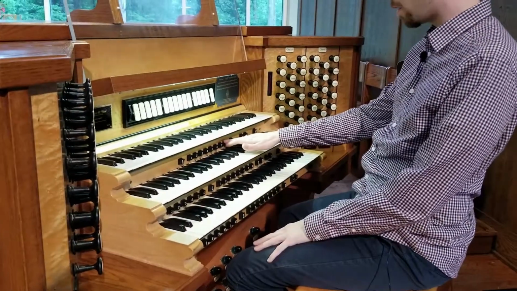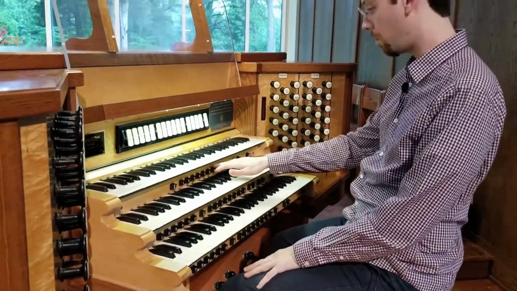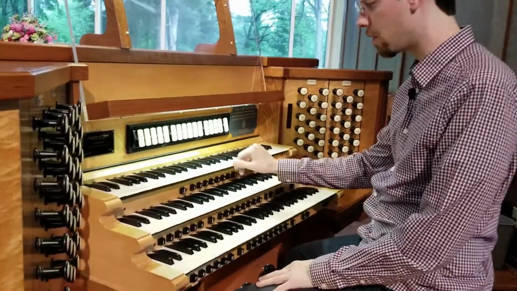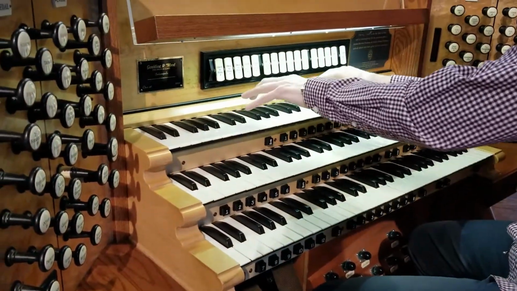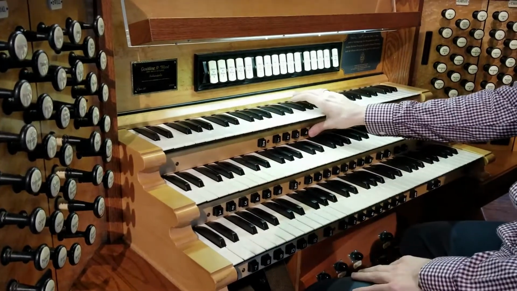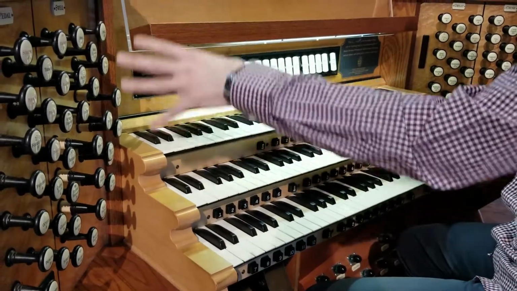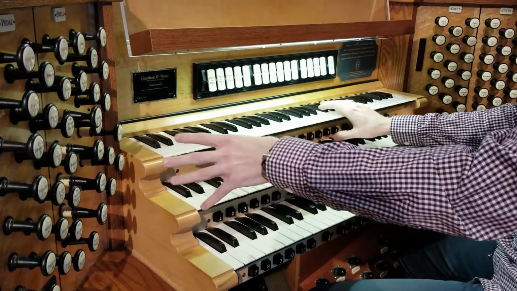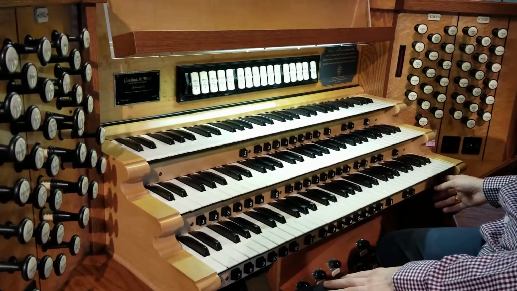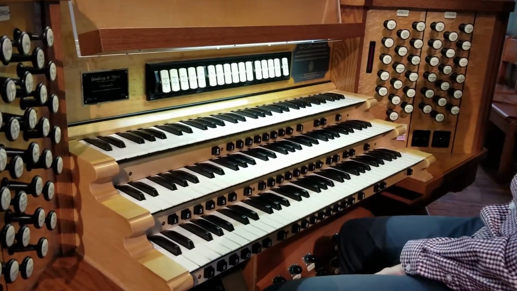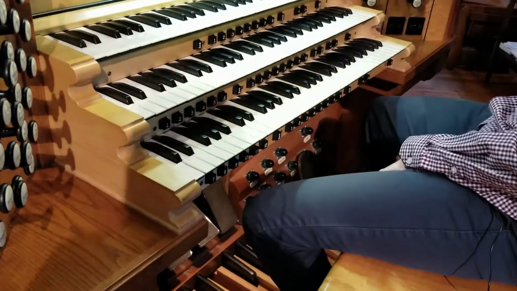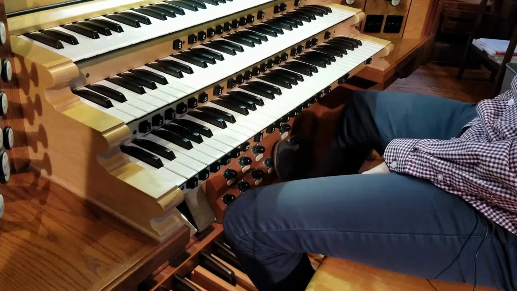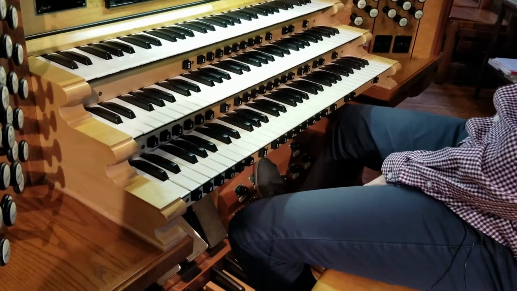The pistons that are in the middle of the keyboards, 1 through 8, are divisional pistons, and those only control stops within their respective division. So for this swell manual, these buttons will only control the stops that are within the swell portion of the console. We also have a similar thing for the pedal division down here. They're available only with the feet. And then some of the couplers are also available.